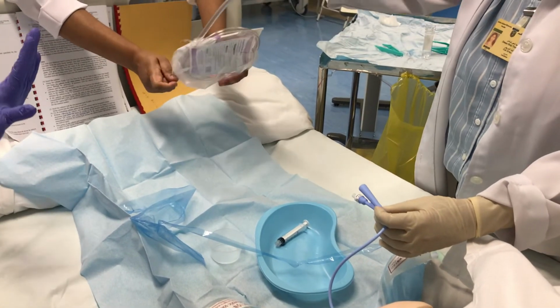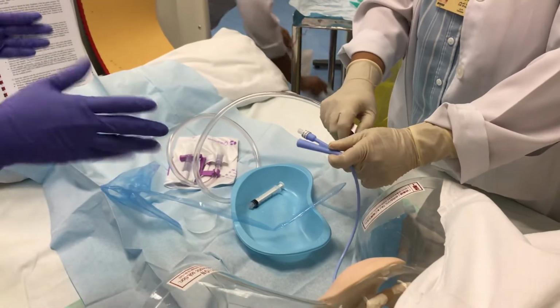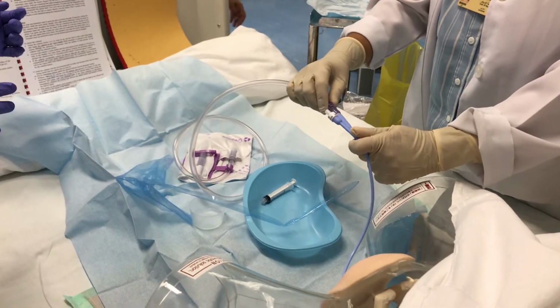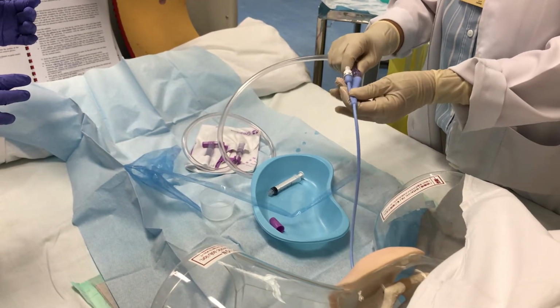Now don't worry much about sterile testing because we finished. The catheter is inserted inside. Now she can touch, it's okay. It's still inside.